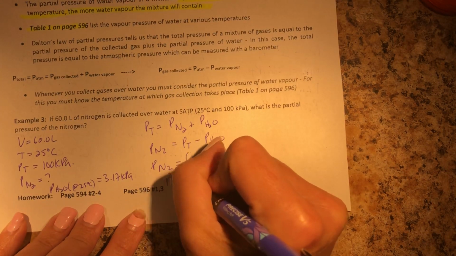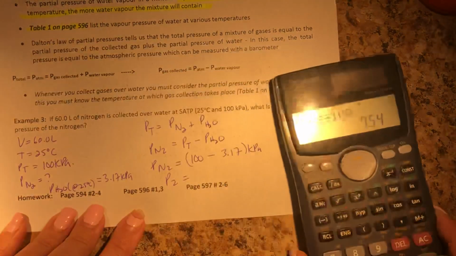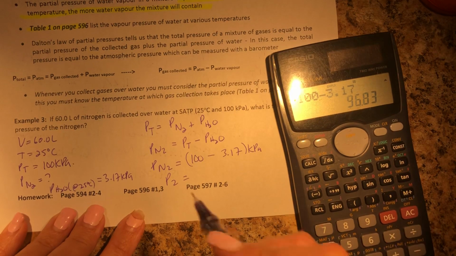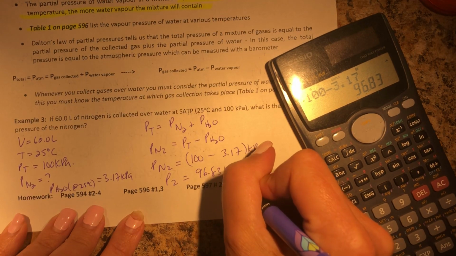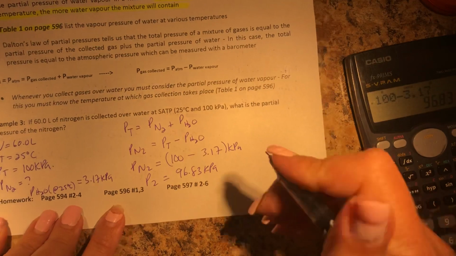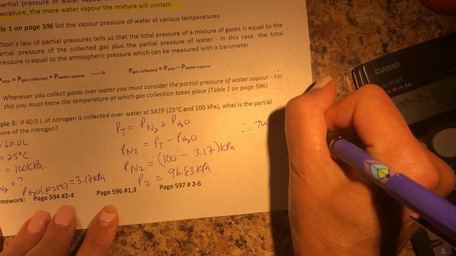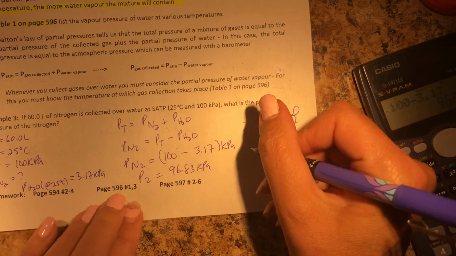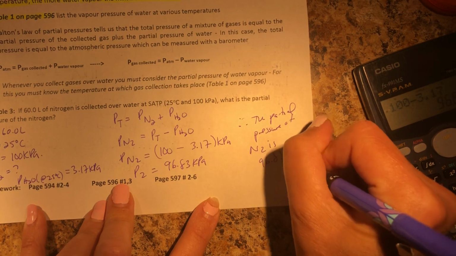We put that in our calculator, 100 minus 3.17, and we get 96.83. Therefore the partial pressure of nitrogen is 96.83 kPa.